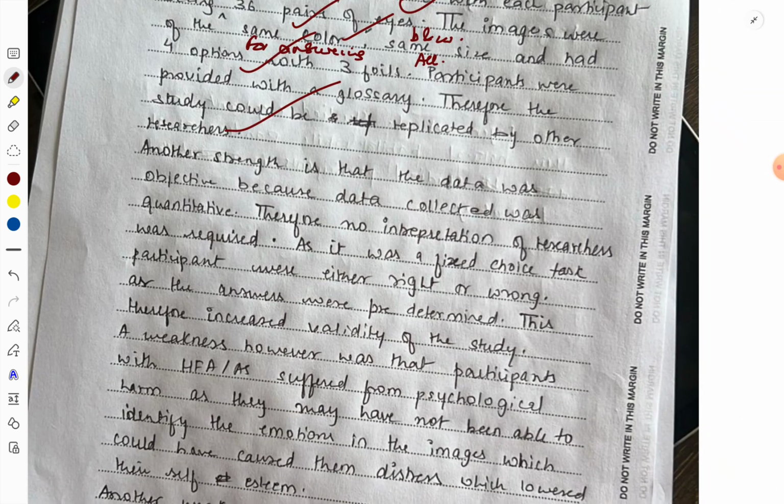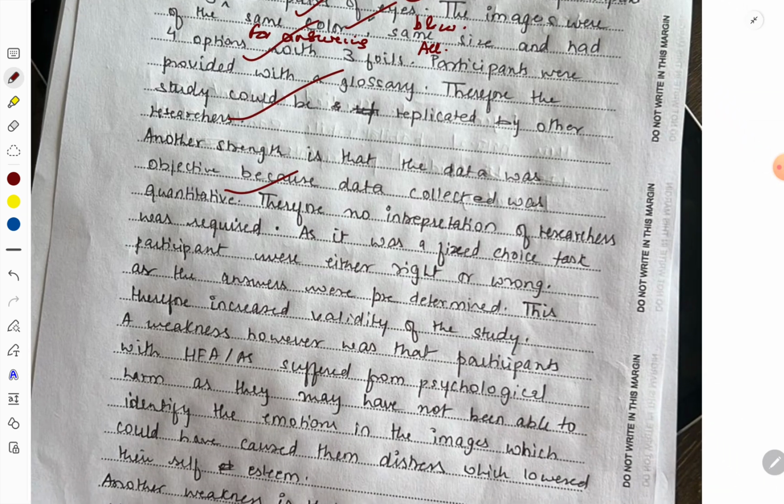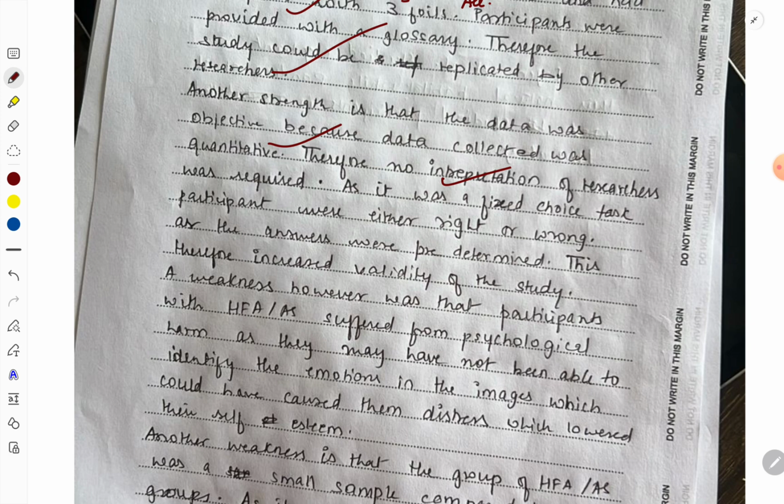Next is another strength: data was objective because it was quantitative. There was no interpretation required of researchers. Very desirable to write interpretation of what? Interpretation of how strong the participant's theory of mind or mentalizing ability was. It's like the researcher was just going to go by the scores and decide whether the participant had a sound theory of mind or not. But just leaving it at no interpretation was required of what, that does not become clear.